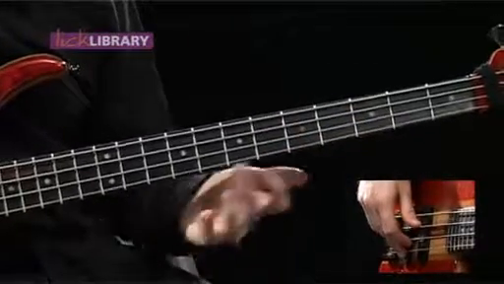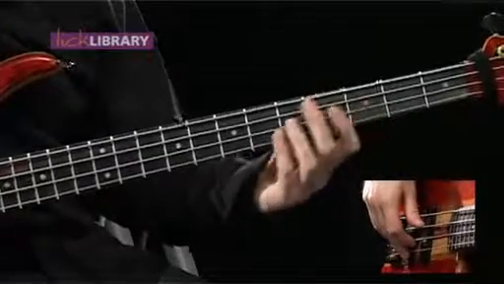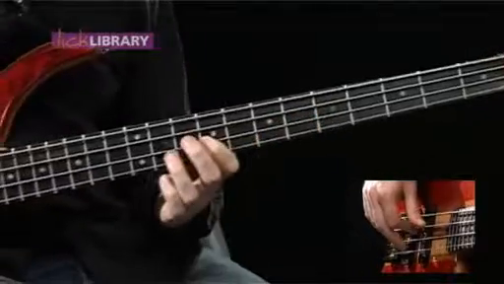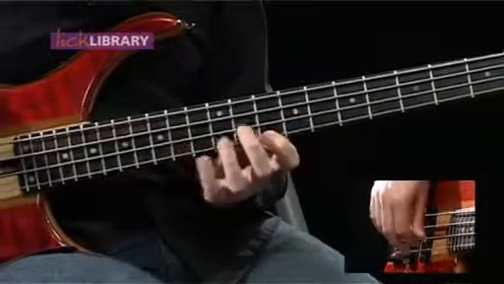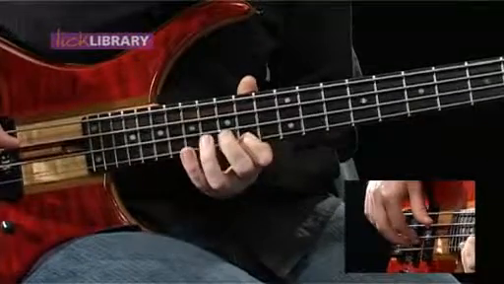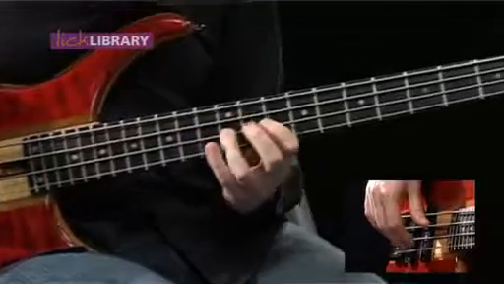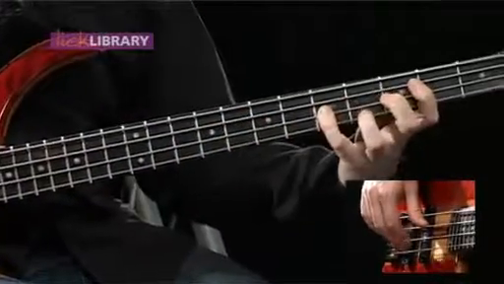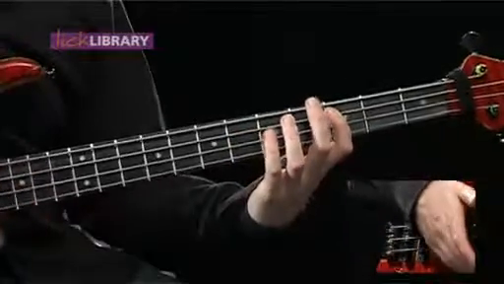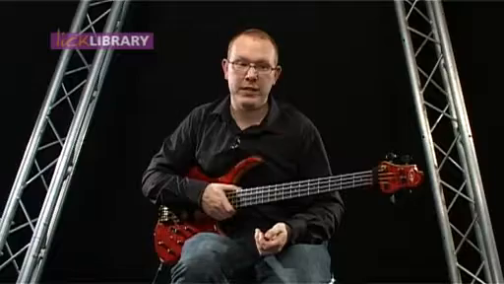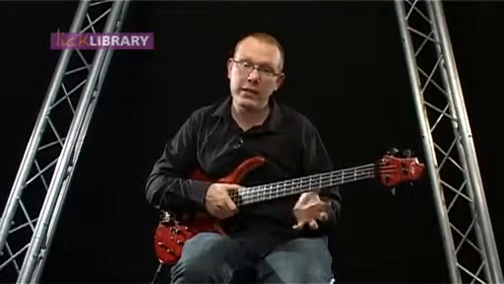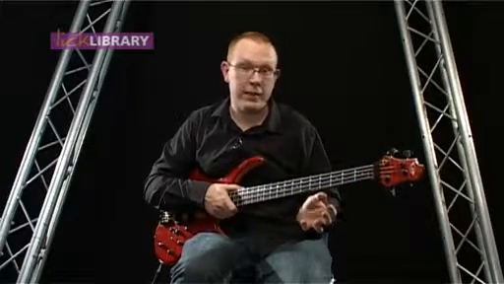Okay, let's adapt that to be a 2-octave jazz melodic minor scale. So that's the C jazz melodic minor scale. Now you can learn the remaining 11 jazz melodic minor scales just by taking the major scales that you already know and flattening the thirds.